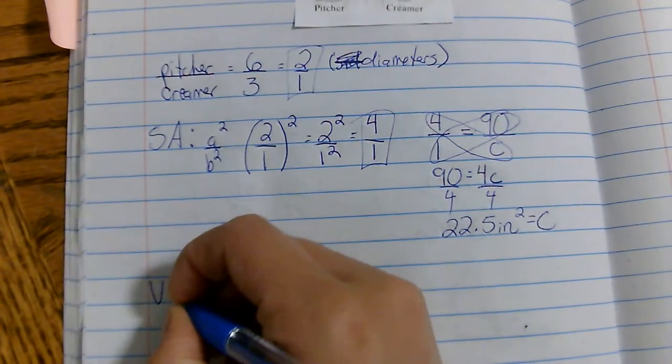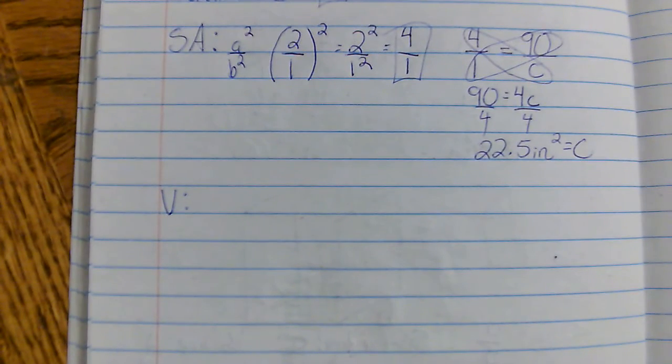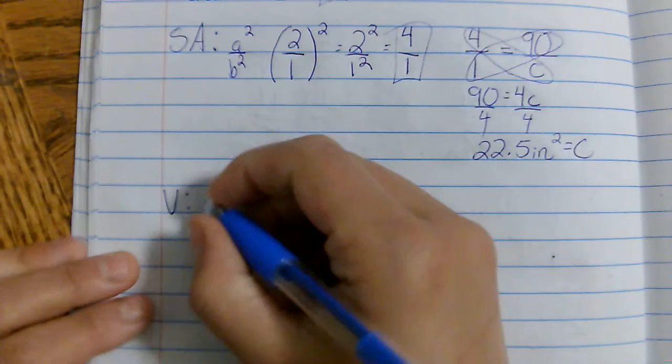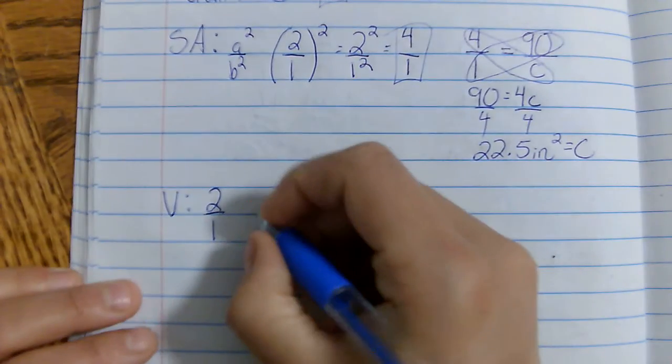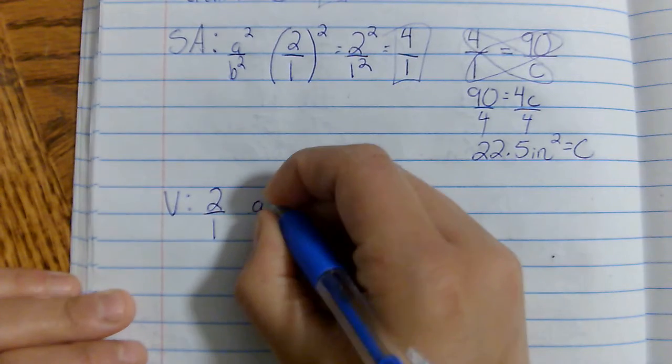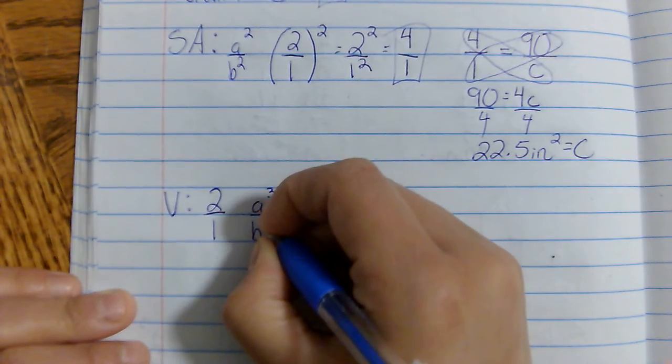And we're going to do the same thing for volume. Okay, so for the diameters, we knew that it was 2 over 1. But remember, when I'm doing volume, it becomes cubed.